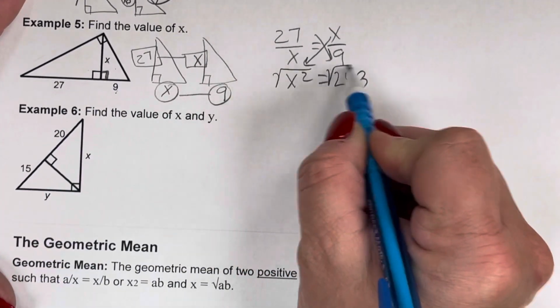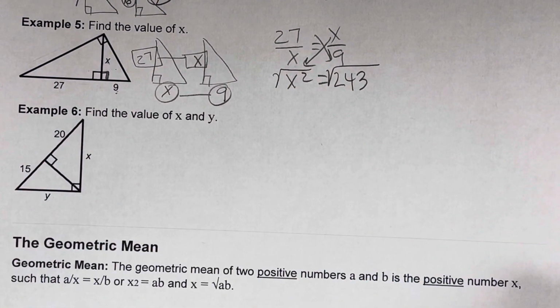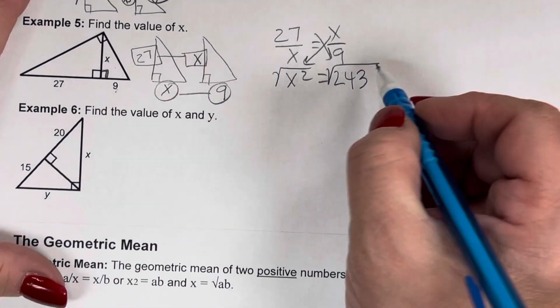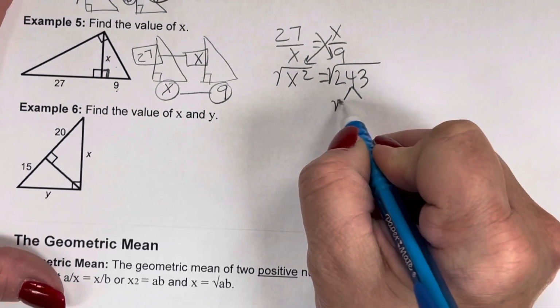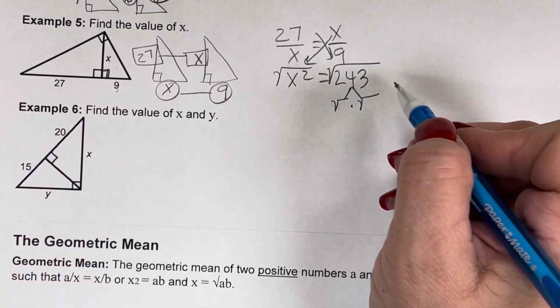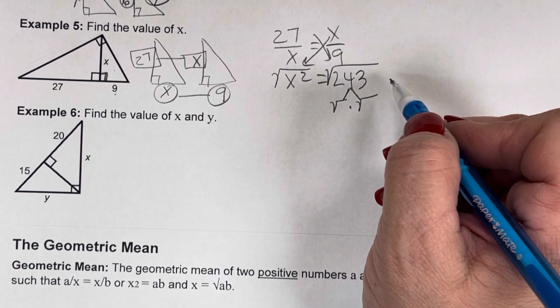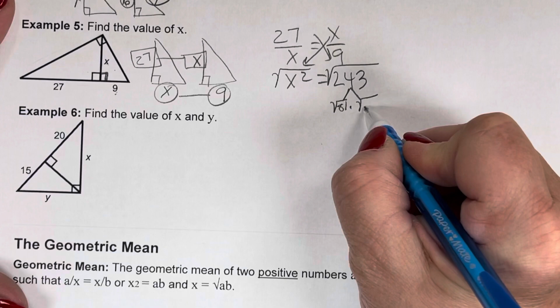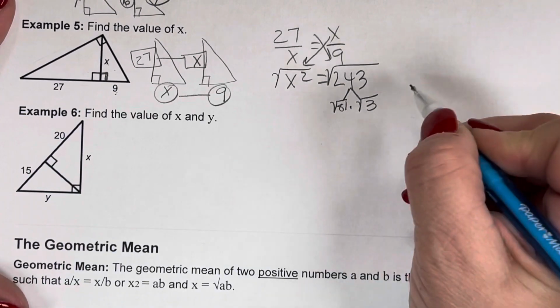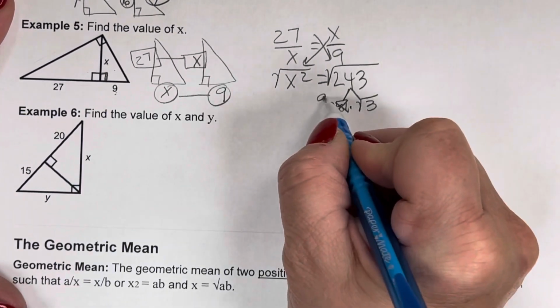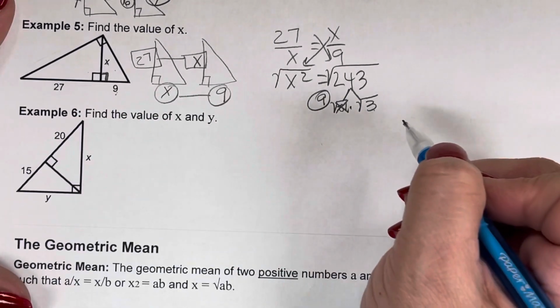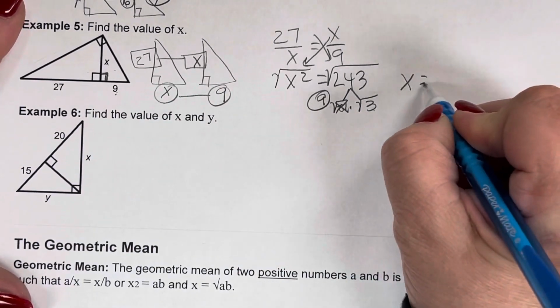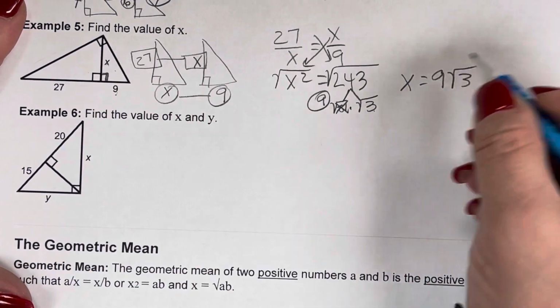Square root, and then you're going to go to, I know 243 is not a perfect square, so I'm going to take a look at how I can break that down into a perfect square times something. And for 243, here it is, 81 times 3. 81 is a perfect square. That would be 9. I'm left with square root 3. So x equals 9 square root 3.